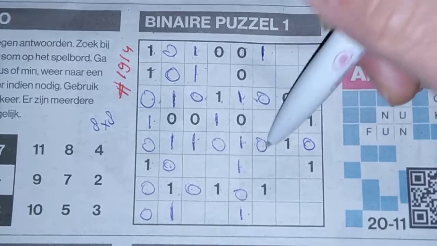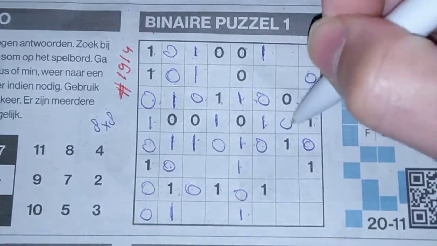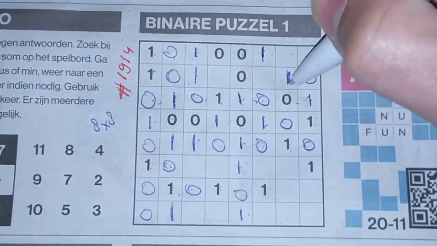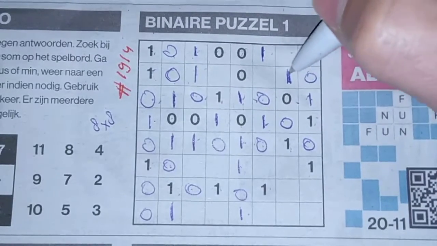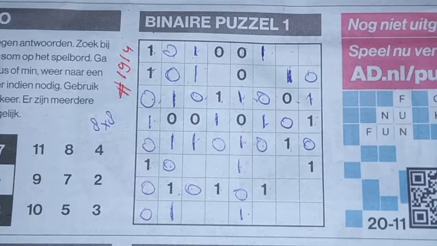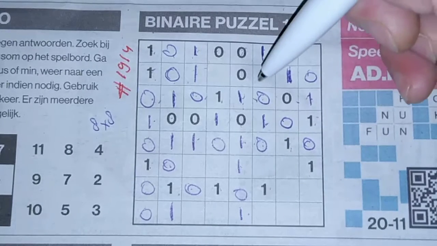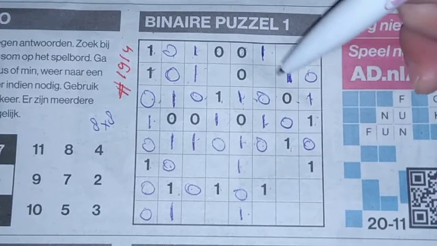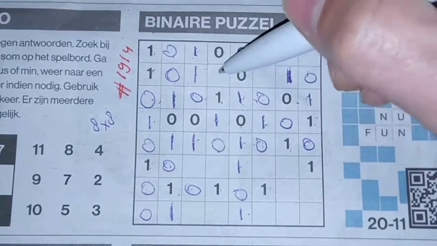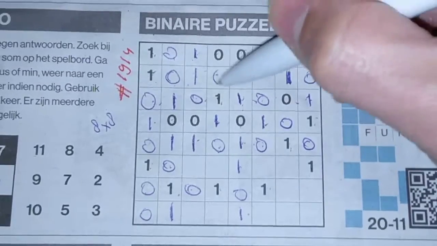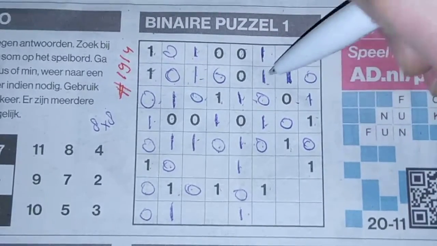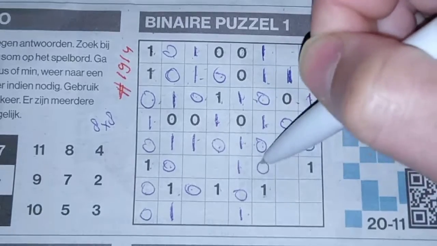Then between two O's comes a 1. Between two ones comes an O. Double O here, one there, one. Then I think we need to compare. Yeah, let me compare some boxes. Double O here, one. Double one here, O there. Double O here, one there, one. 4 ones, so the rest are O's.